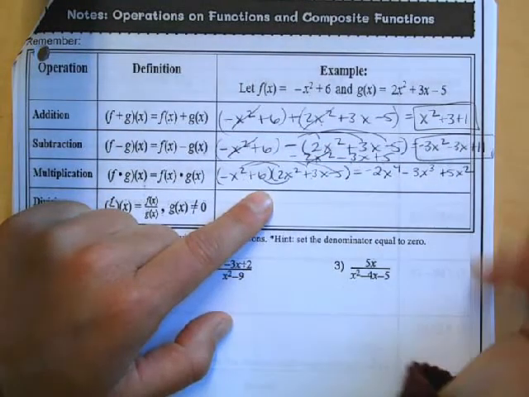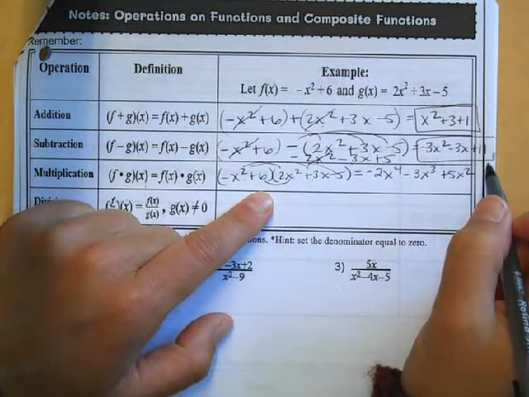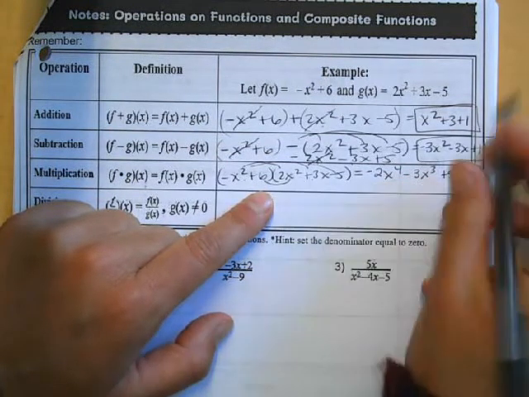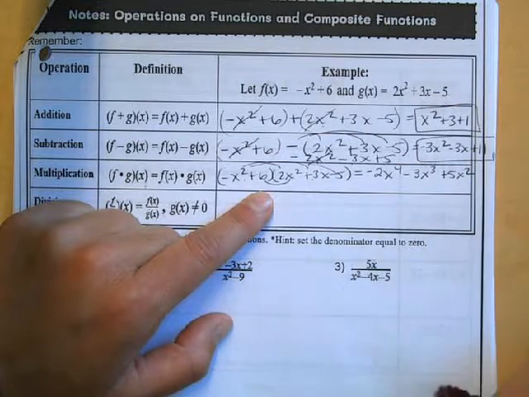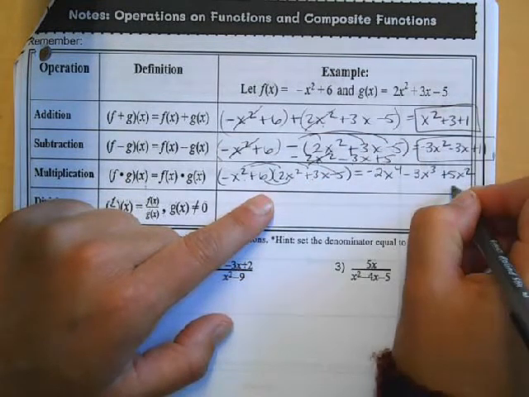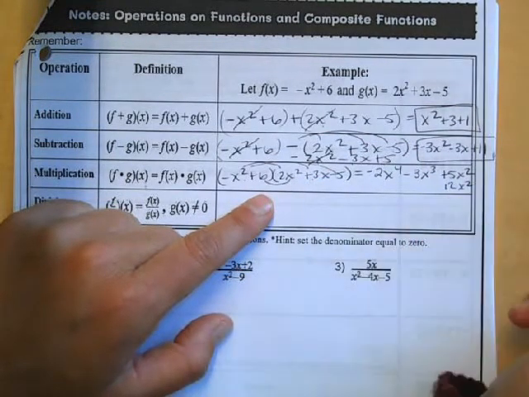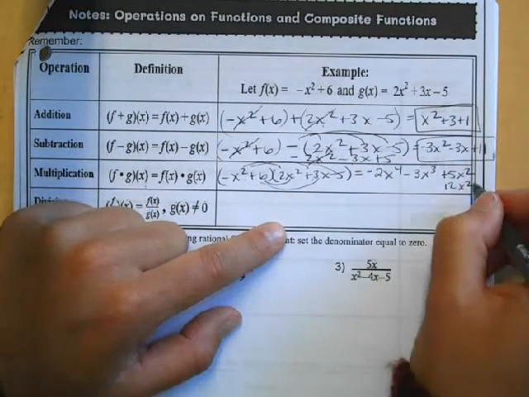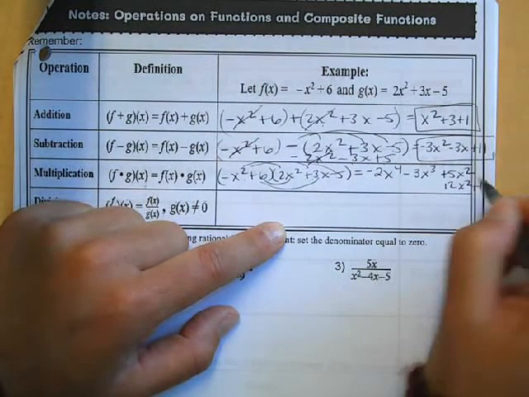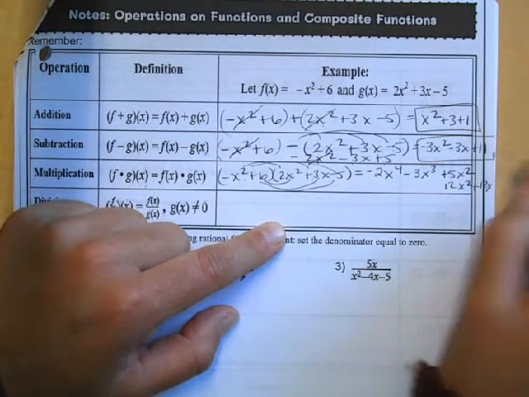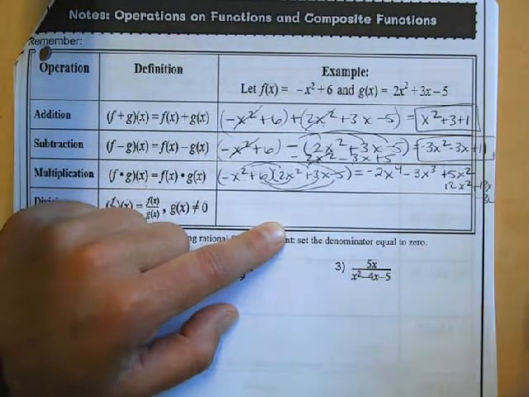And then I have to distribute these now. So 6 times 2x squared. I'm just going to write it down here so I have room. I'm actually going to line it up with the ones it goes under if it does. So I have 6 times 2x squared, which is 12x squared. Then I have 6 times 3x, which is 18x. And then 6 times negative 5 is a negative 30. Sorry, I'm writing it over here.